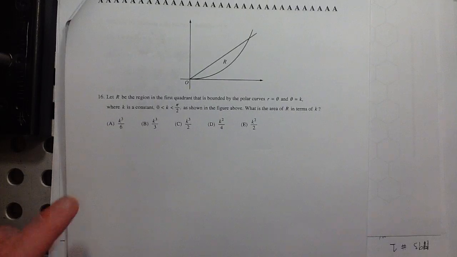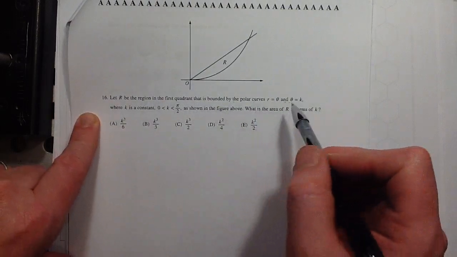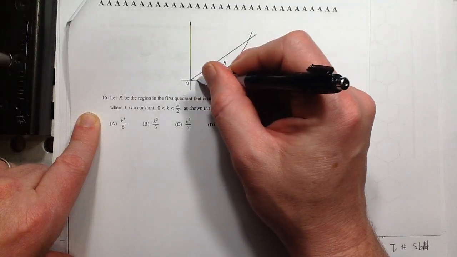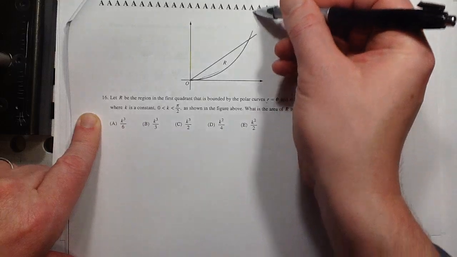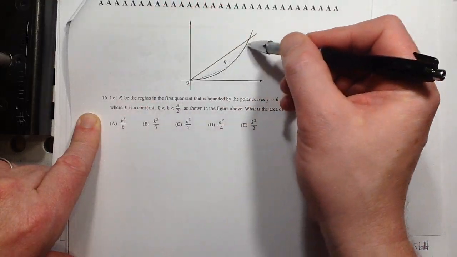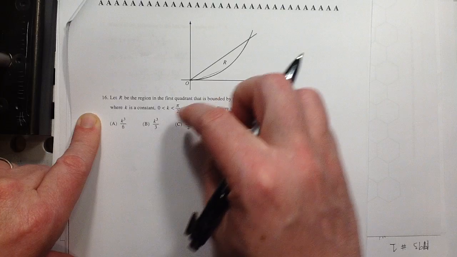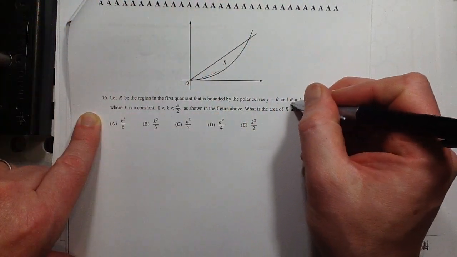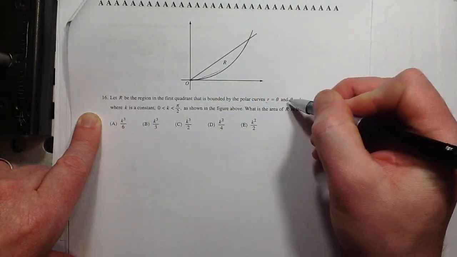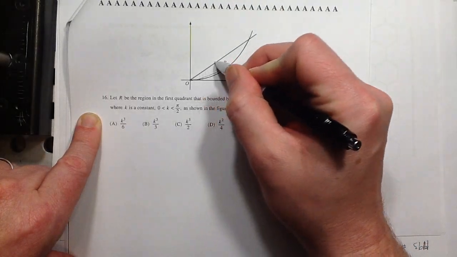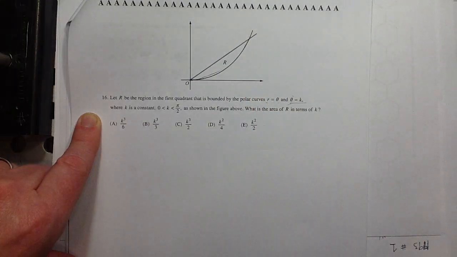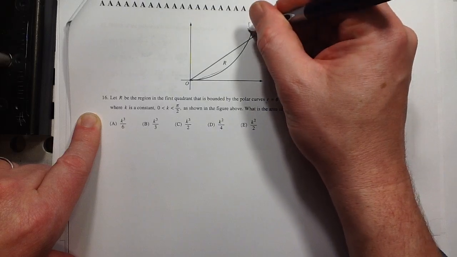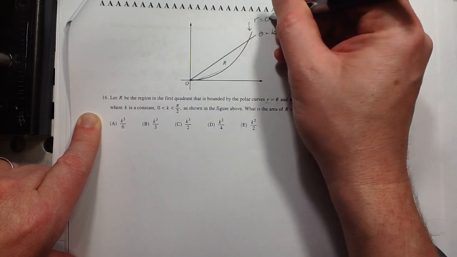All right. Let R be the region in the first quadrant that's bounded by the polar curves r equals theta. So r equals theta is this spiral that would spiral out like this. The r is equal to the theta, so the bigger the angle gets, the further out you go. And then theta equals k. If the angle is a constant, that's just going to give you a straight line like that. Okay, so that's which one is which. This is theta equals k, and this one here is r equals theta.